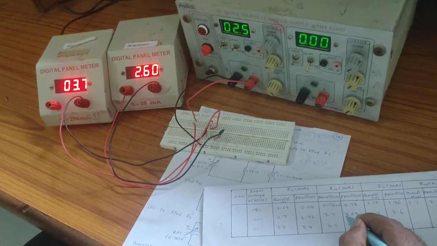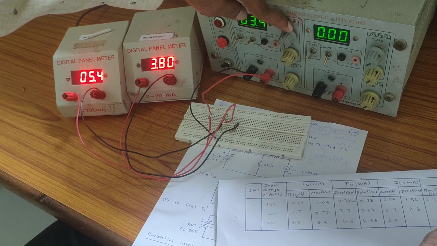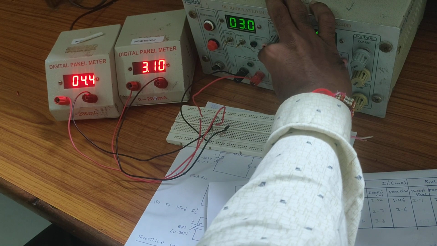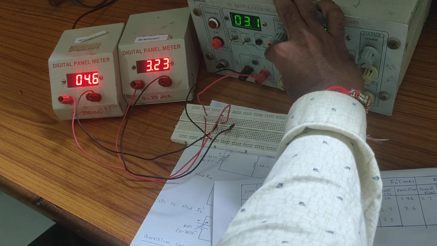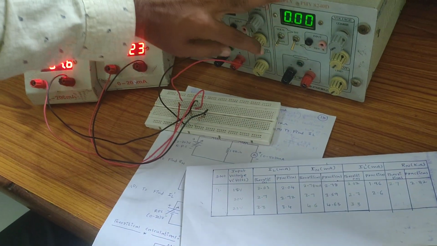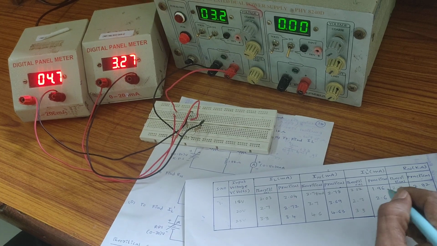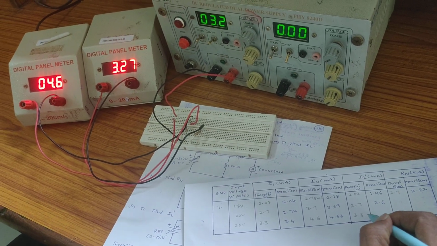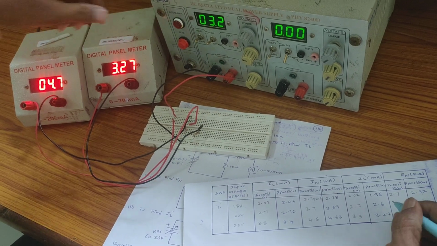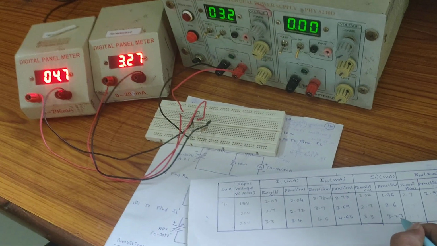Similarly, for Norton's current of 4.63 milliamperes, now I can vary this fine. For 4.7, here IL dash value will be 3.27. Here 3.3 approximately equals 3.27, right?